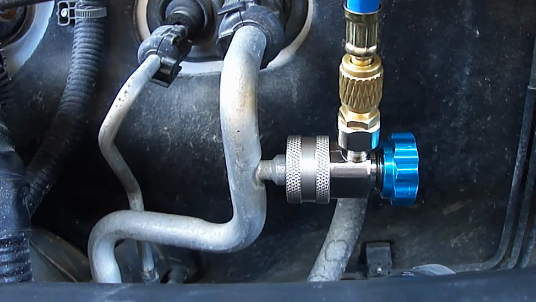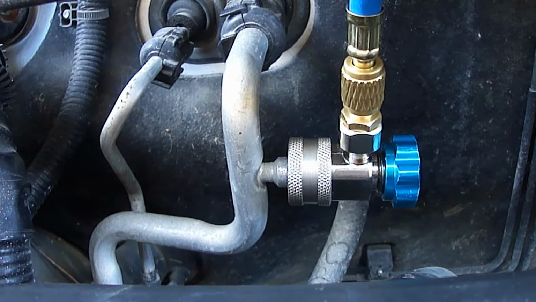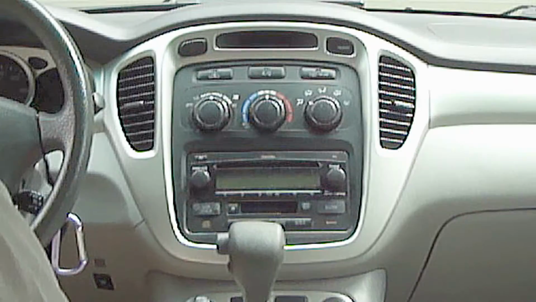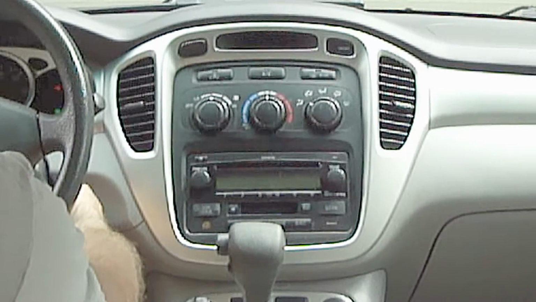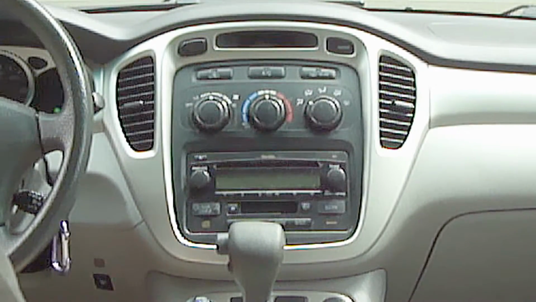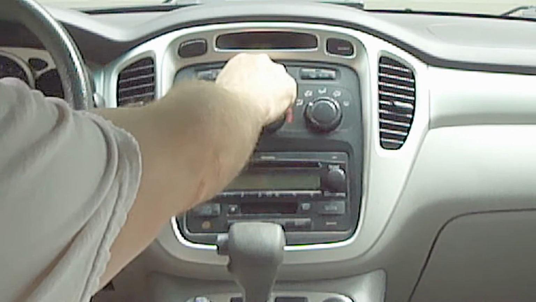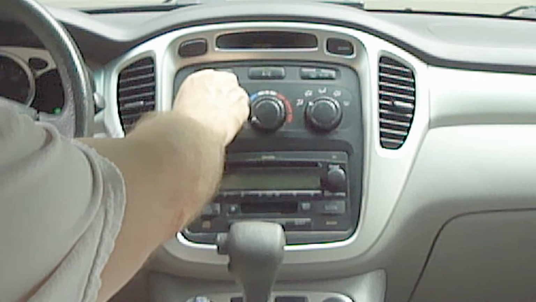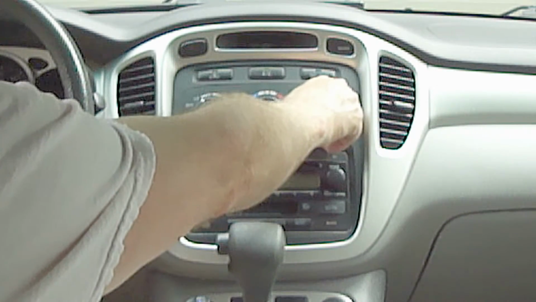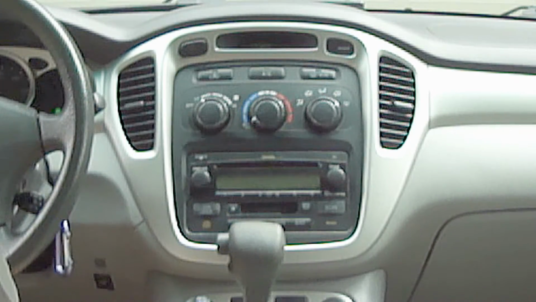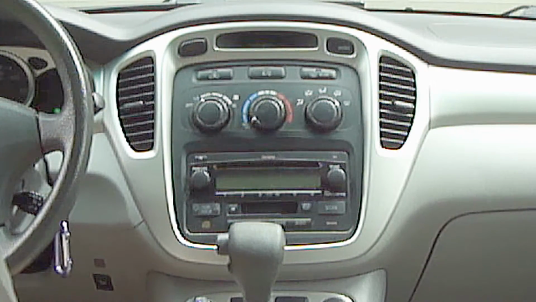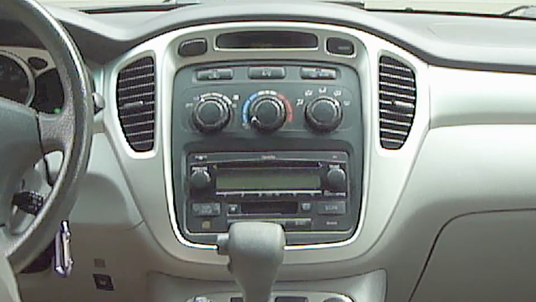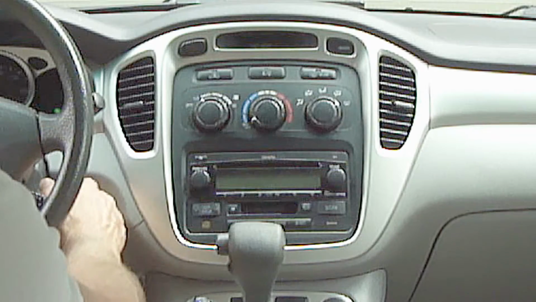Once the coupler valve is attached to the service port, be sure to keep it in the closed position during the entire test. Start up the vehicle and lower all the windows. Turn on the air conditioner, set it to maximum cold, turn the blower on low, and turn the vent selector to defrost. This will keep the compressor running as much as possible no matter what the outside temperature is. Run the vehicle for 30 minutes and then turn the vehicle off.